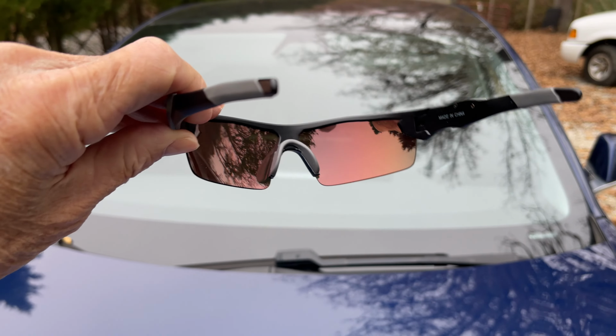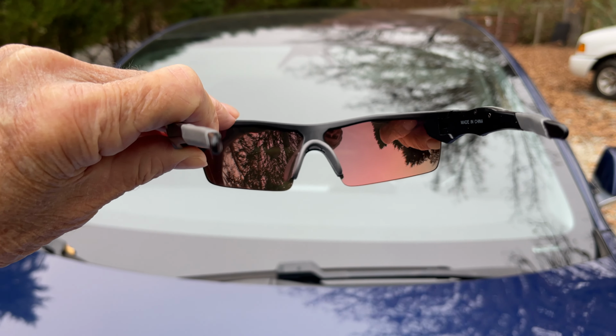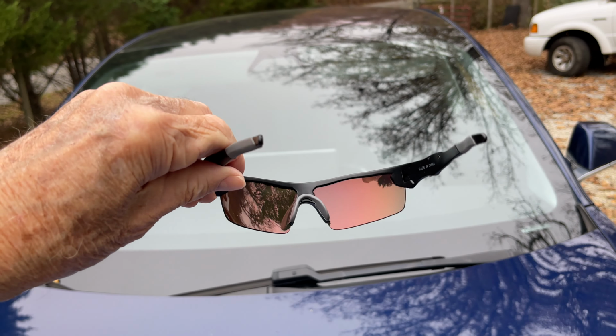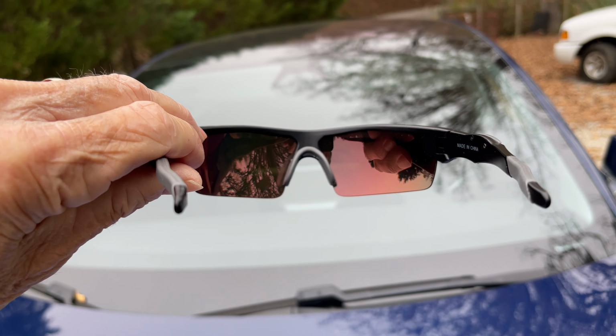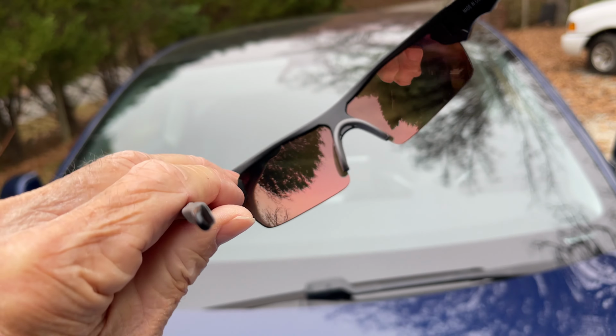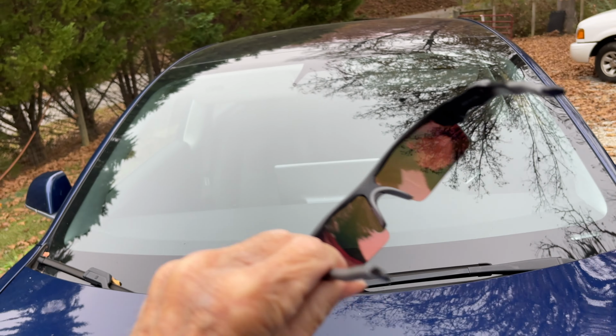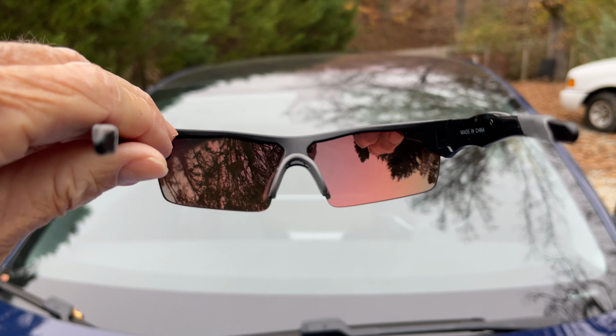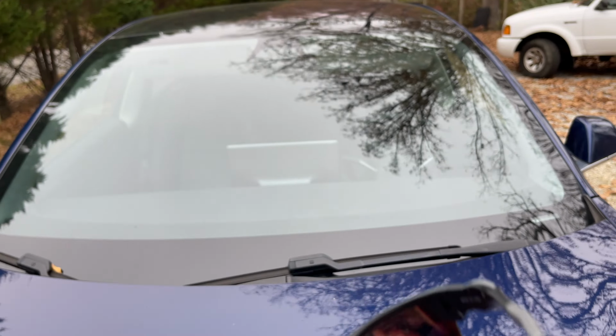It's hard to see with this, but I'm putting on these glasses, and the surface glare that keeps you from seeing through the windshield is greatly reduced with these polarizing glasses on. When I turn them like that, I get maximum glare on the surface. So the orientation of the polarization in these glasses is the right way for reducing that type of glare.